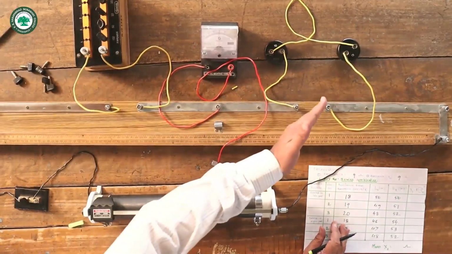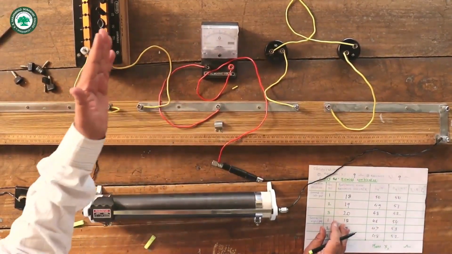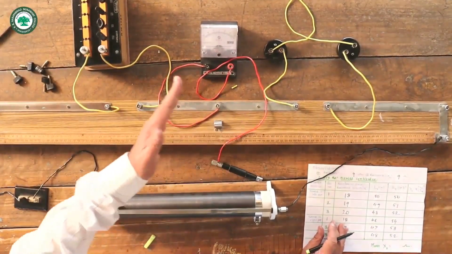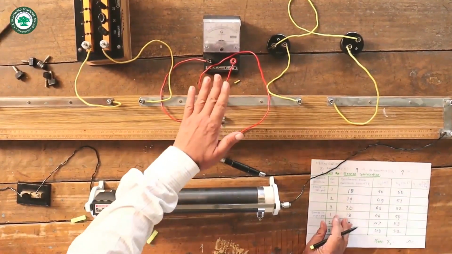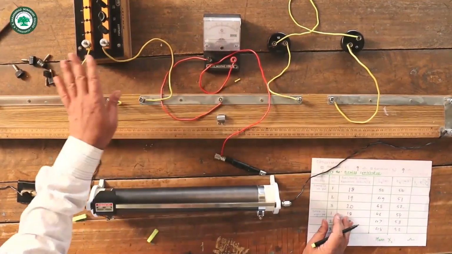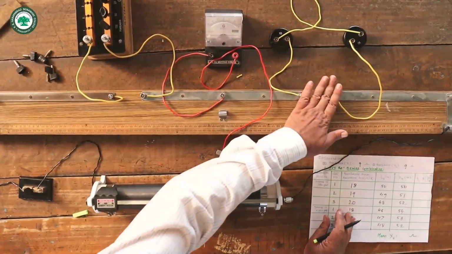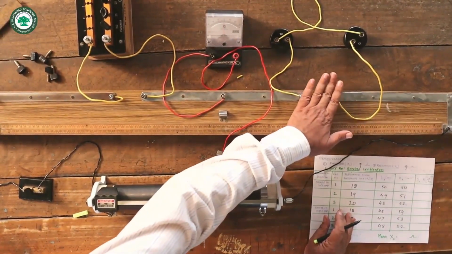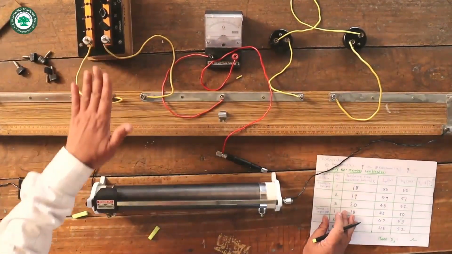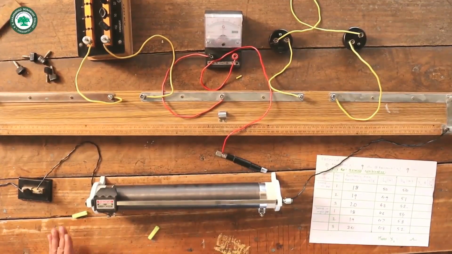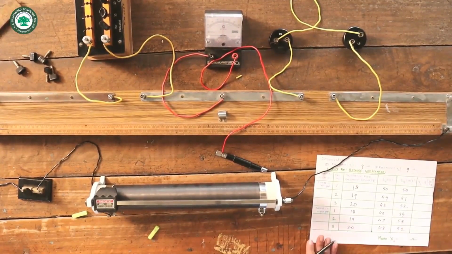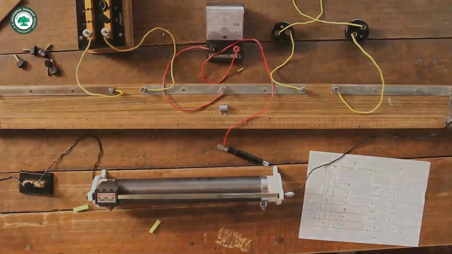and resistance in the right gap. Now take 3 readings by interchanging their positions. That is, the galvanometer combination is in the right gap and this resistance box is in the left gap. In this way we get these 6 readings. Okay.